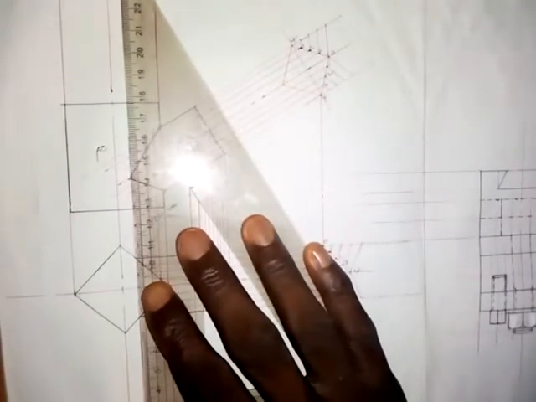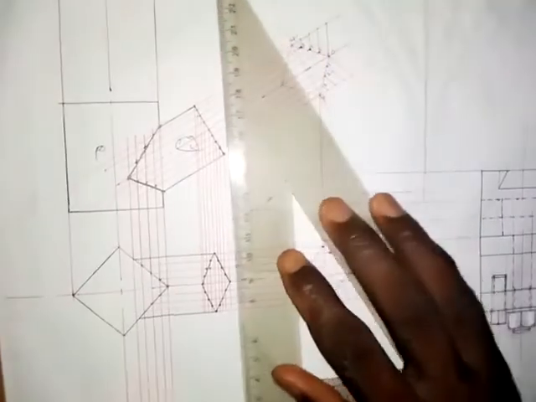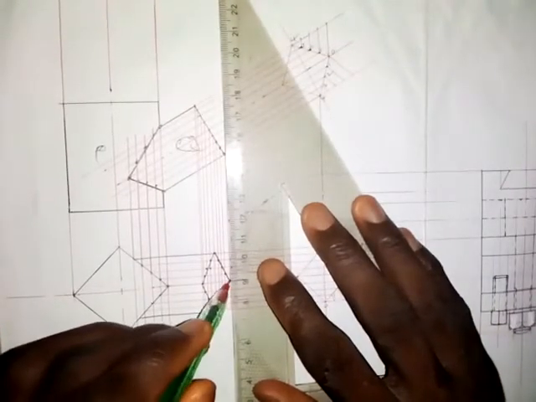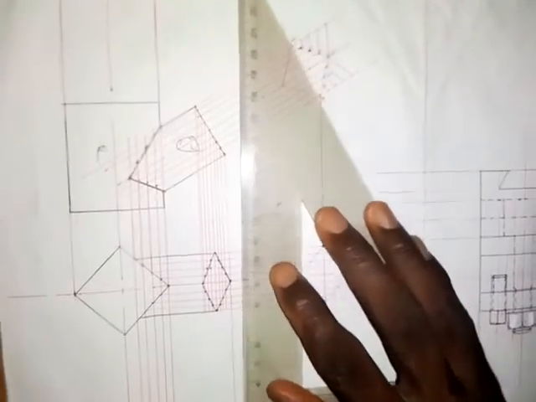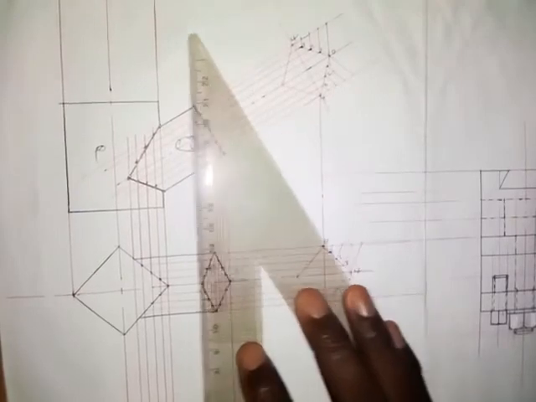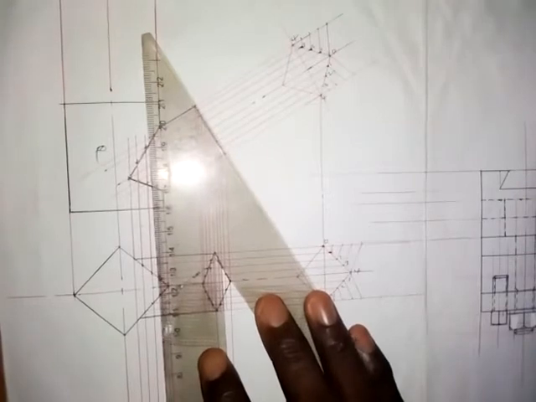Then for this, we produce this down. Alright, and then the end here, we are going to produce this down here. Having done this, I still need to extend this. I pray that this space here will contain all that I need.